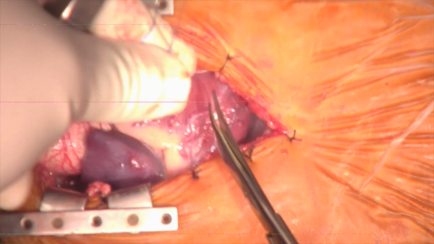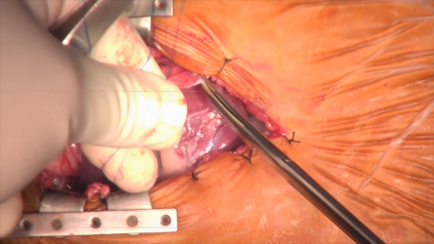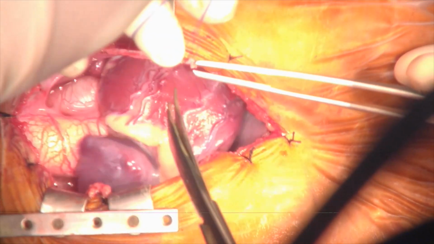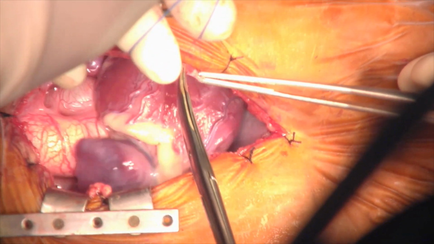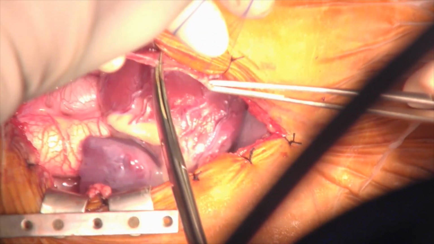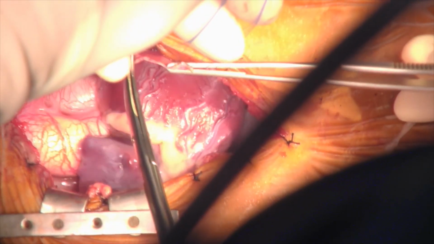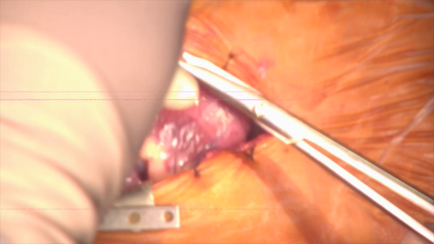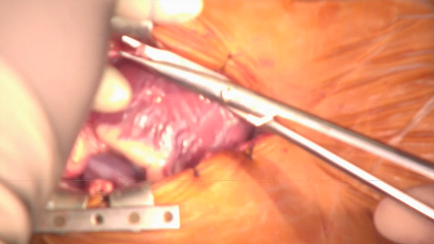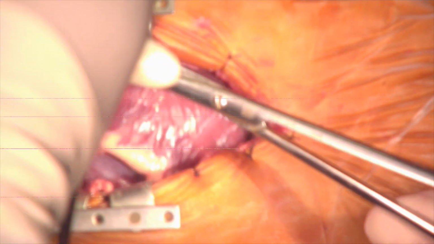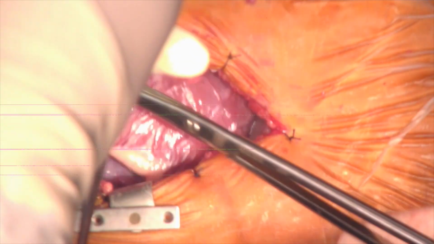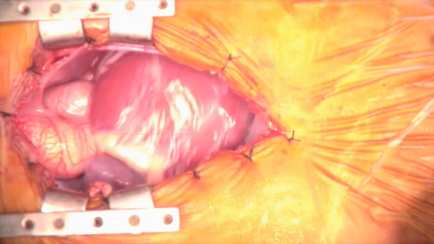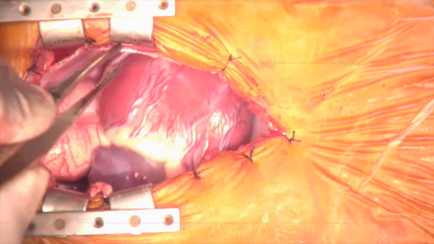The pericardium is cut out around the sutures, producing 5 pledgeted sutures for use during the ventricular septal defect repair later. The freshly cut edge of the pericardium is then treated with diathermy for haemostasis.